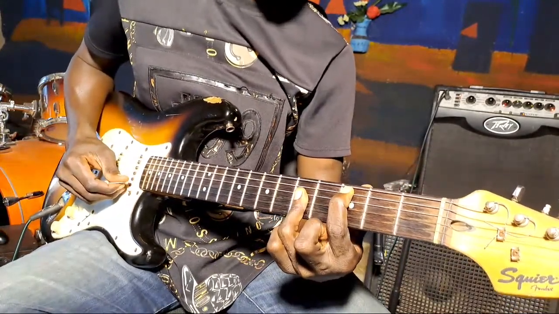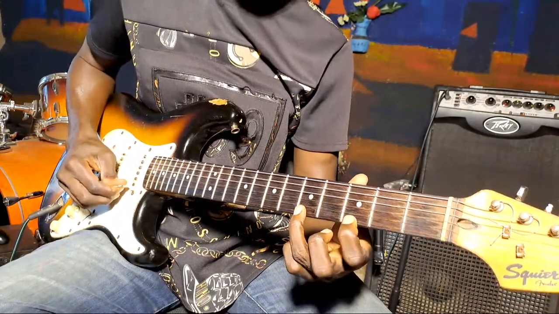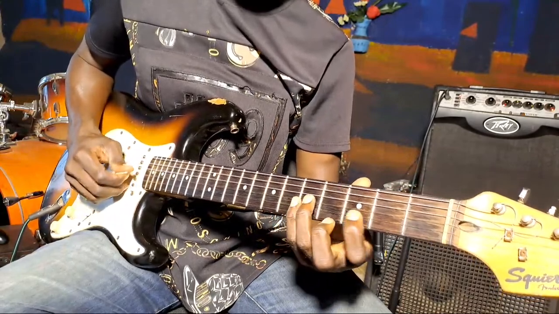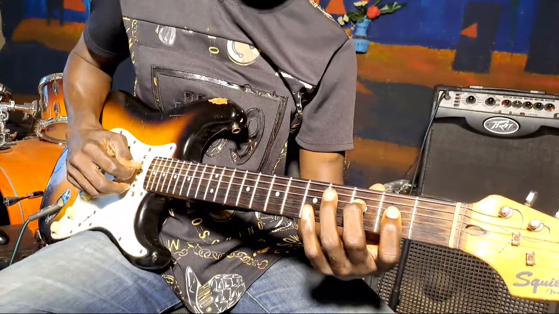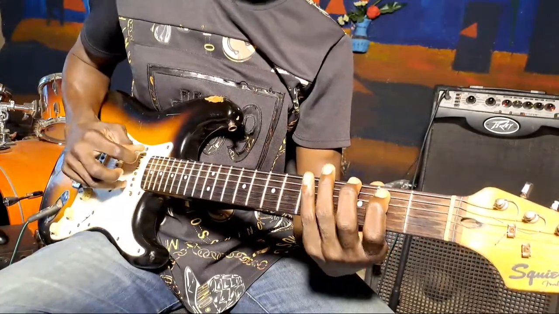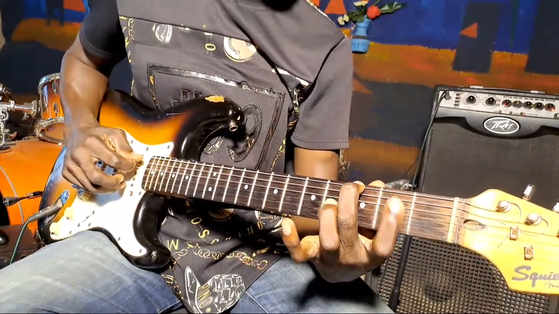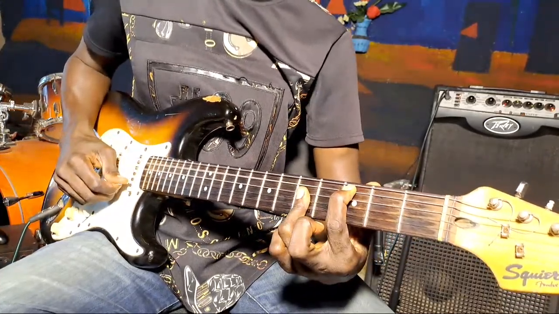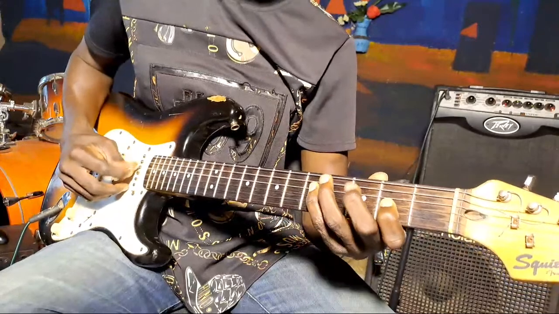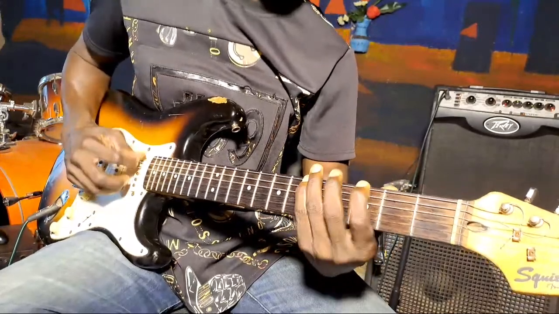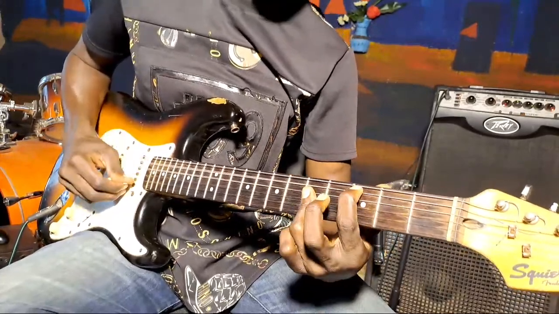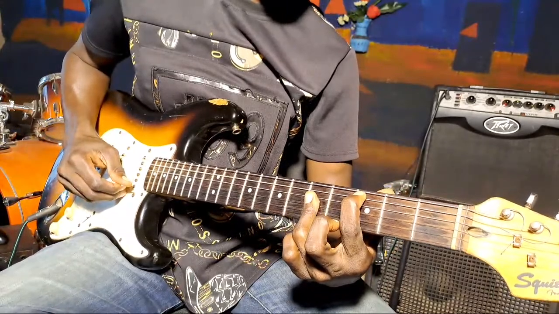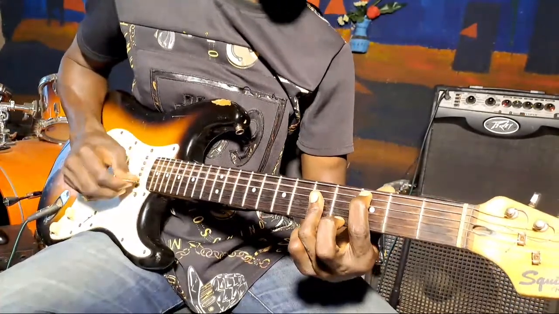For Do, and that is the A shape. C has become the A shape. So Do, Do.